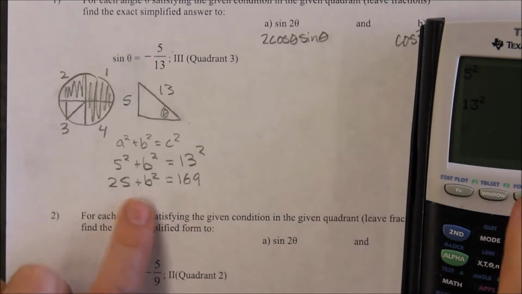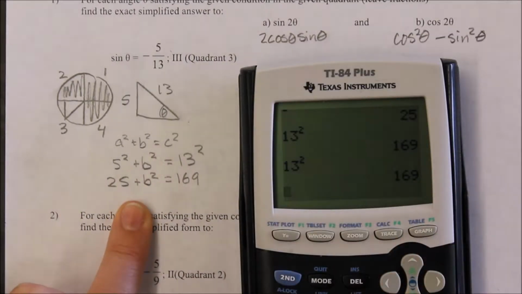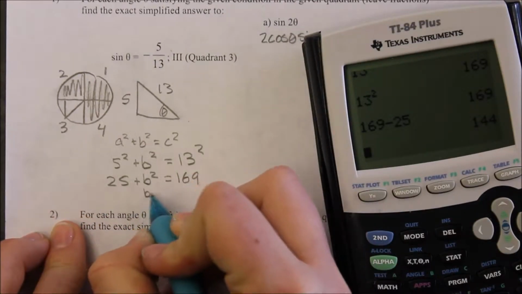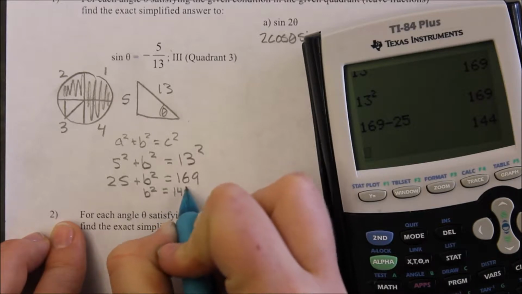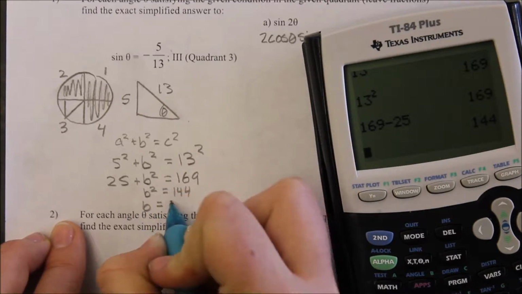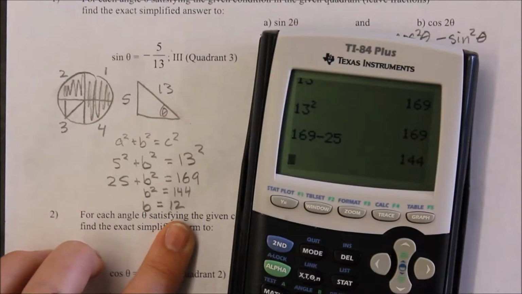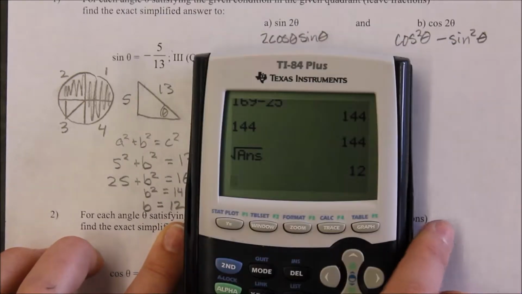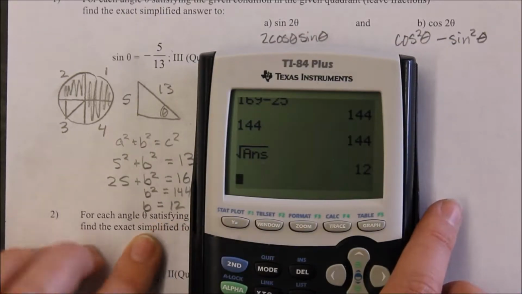So to get b by itself, we get rid of the 25 and get b squared on one side, so 169 minus 25, which is 144. So b squared is 144. To get rid of the square, we take the square root of 144, which is 12, if you can memorize that, or use your calculator if needed.